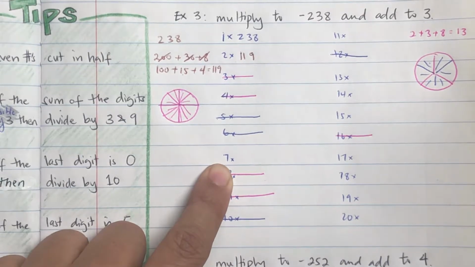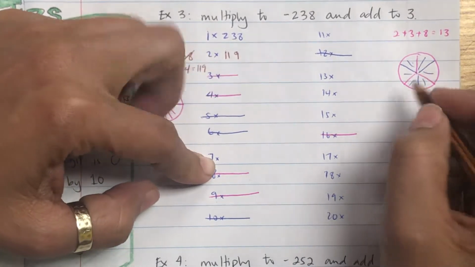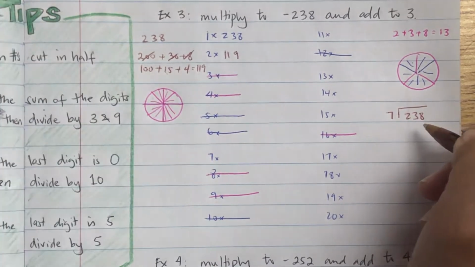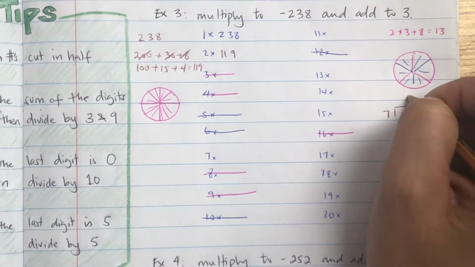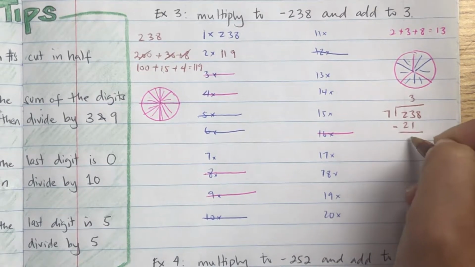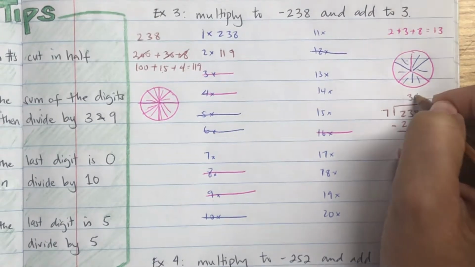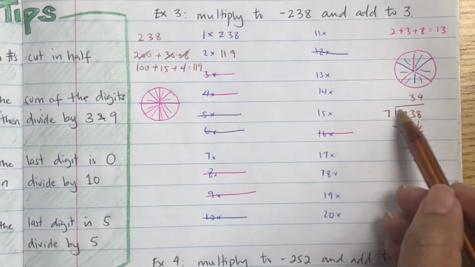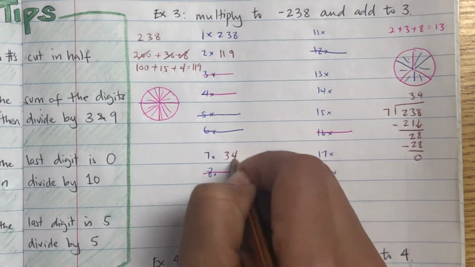So 7. Okay, I'm going to have to do long division for 7. Once again, if you don't know how to do long division, now is the time to learn. You put 7 outside, 238 inside. 7 goes into 2, it doesn't. 7 goes into 23, it goes 3 times. 7 times 3 is 21. Subtract that, 23 minus 21 is 2. Bring down this 8. 7 goes into 28 4 times. 4 times 7 is 28. Subtract 28 from 28, you get 0. So 7 times 34 is 238.